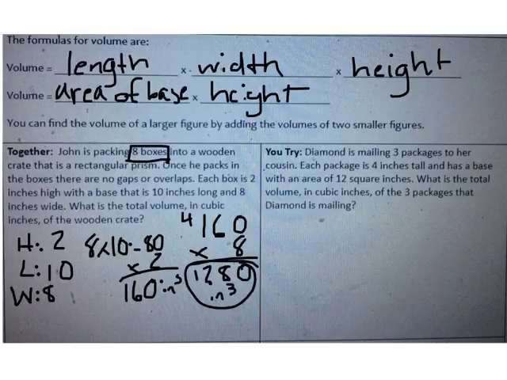Now you try a problem that is very similar. Diamond is mailing 3 packages to her cousin. Each package is 4 inches tall and has a base with an area of 12 square inches. What is the total volume in cubic inches of the 3 packages Diamond is mailing?